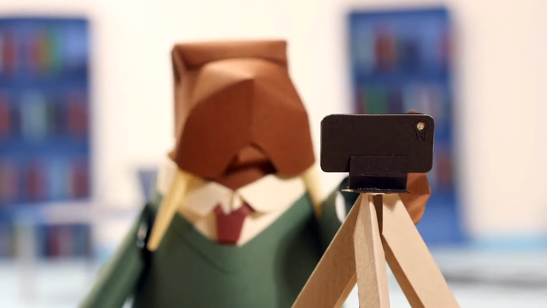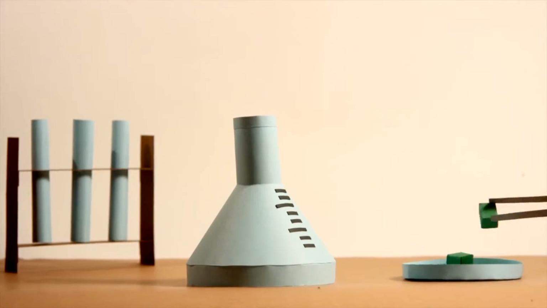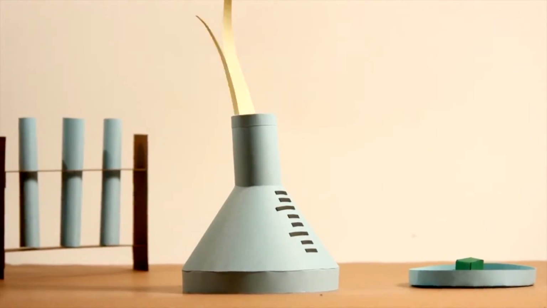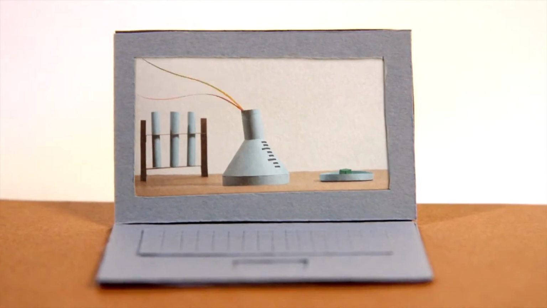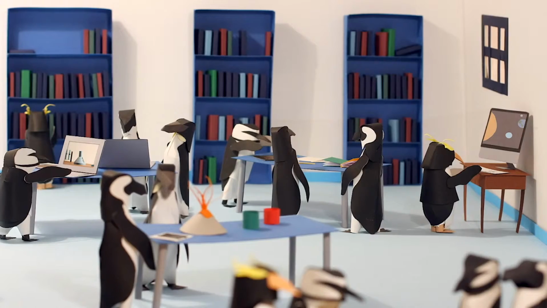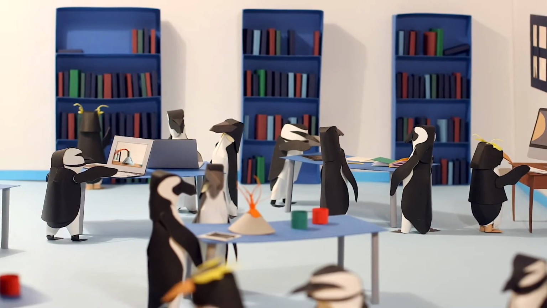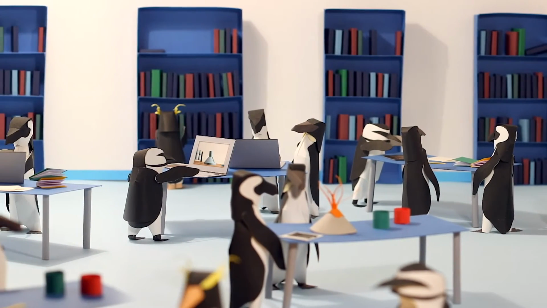First, the teacher makes a video that delivers the content they'd usually teach in class. Then they share it online with students who can watch it before the next lesson. This leaves the teacher free to spend class time leading activities that help students apply the knowledge.